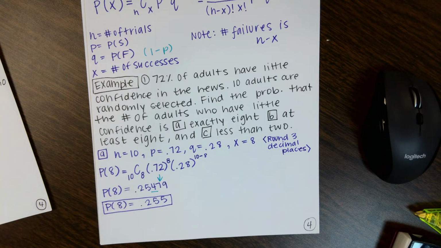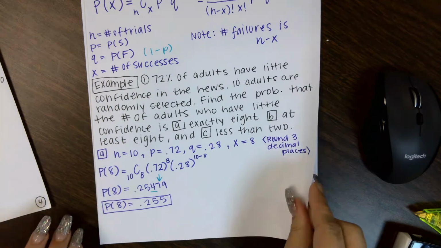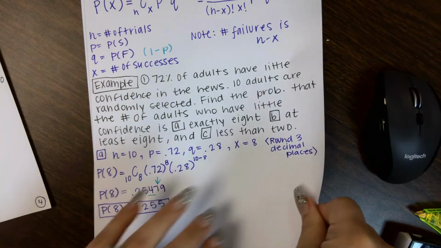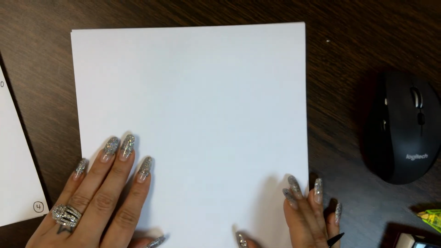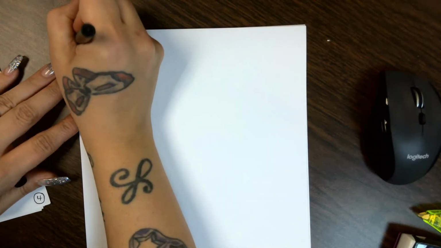Now we're going to do part B. Okay. Part B says at least 8. So I need to change pages, obviously. Man, why did I do it in black?